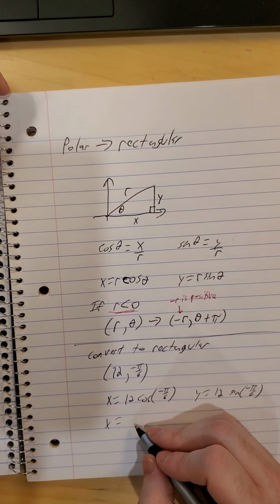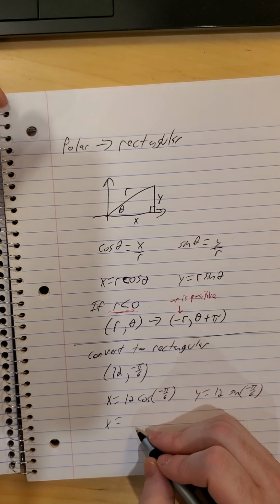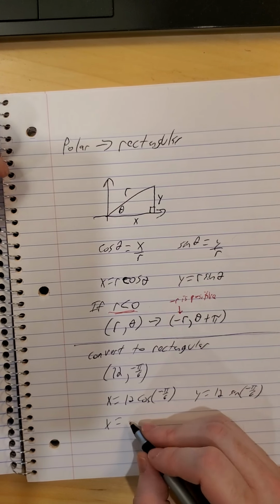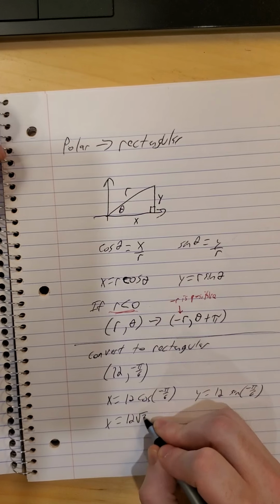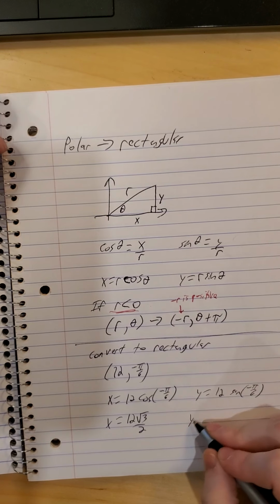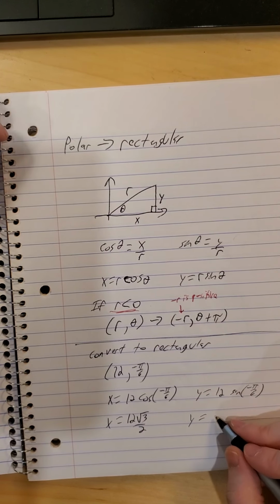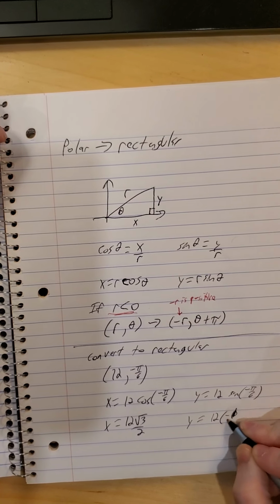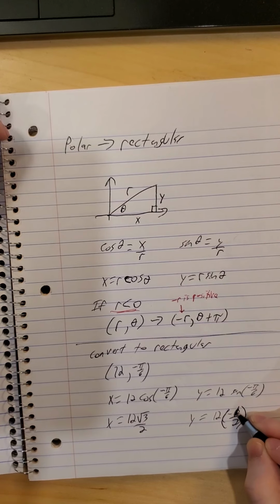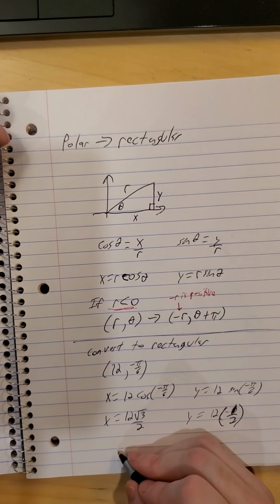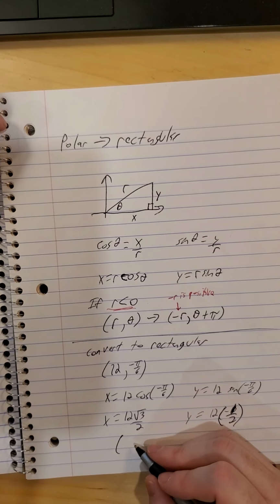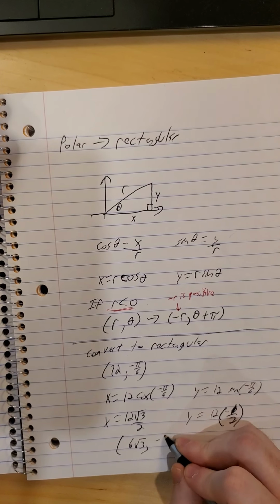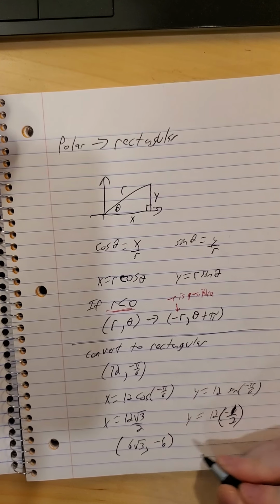Cosine of negative 30 degrees would be a positive root 3 over 2. Sine of negative 30 degrees is negative 1/2. So the rectangular coordinate version would be 6 root 3 and negative 6.